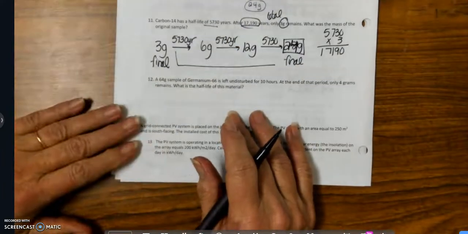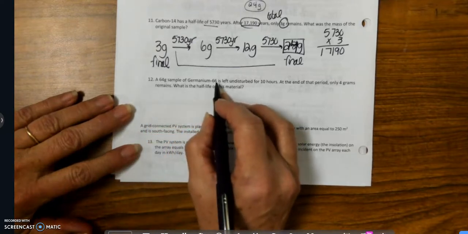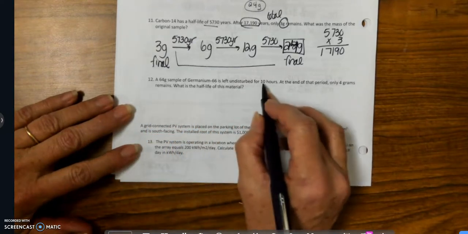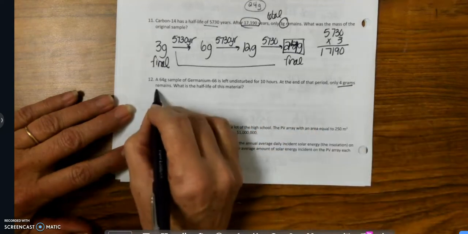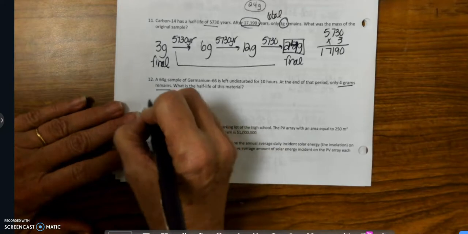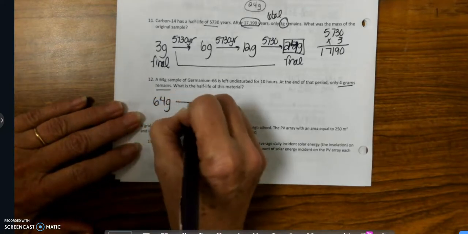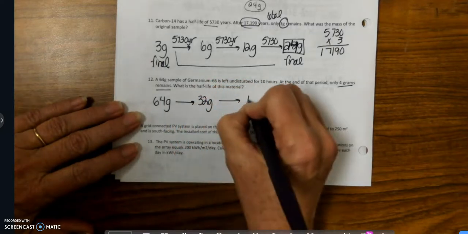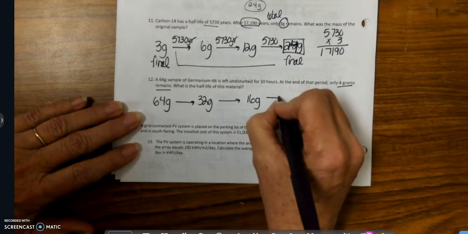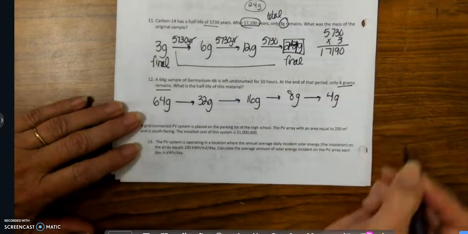Now on this one, they want to know the half-life. I've got 64 grams of germanium-66, and it's left undisturbed for 10 hours. At the end, only 4 grams remains. What is the half-life? Okay, so I've got 64 grams, and I'm going to go to 4 grams. I cut it in half, cut it in half, cut it in half. There's my 4 grams.